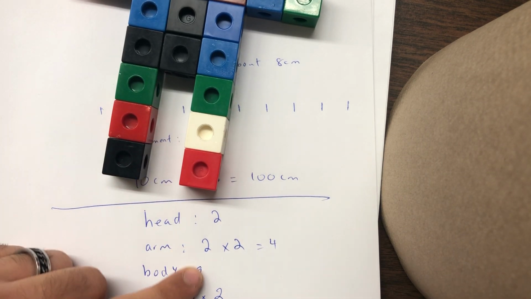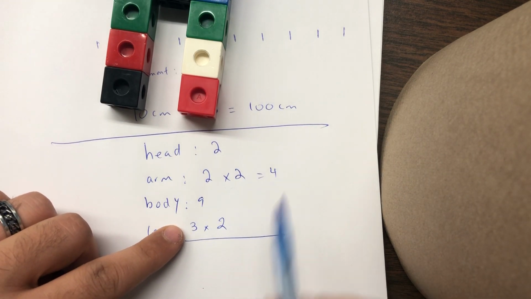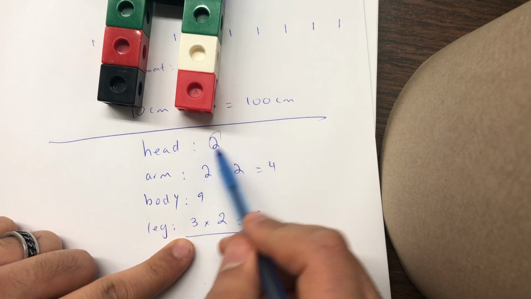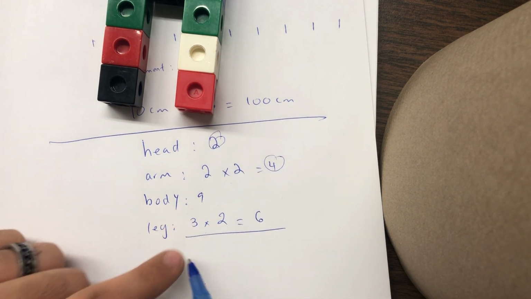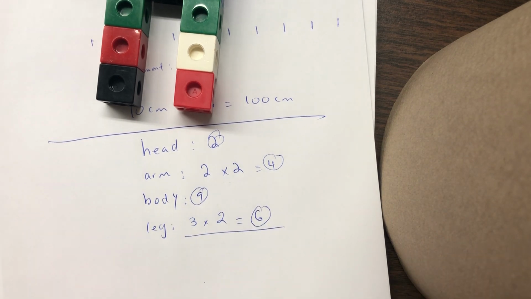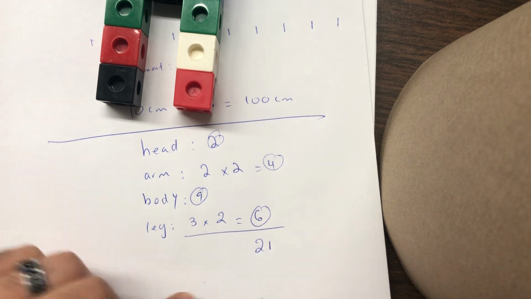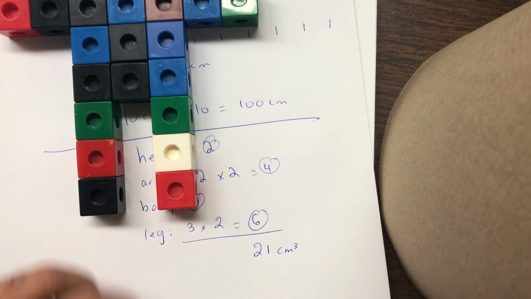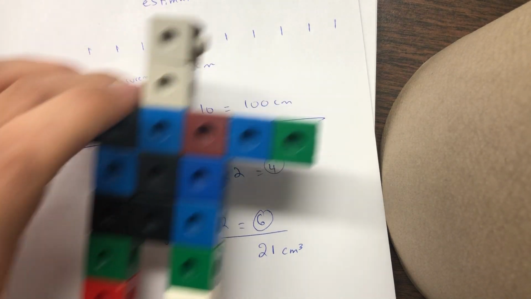So let's get the answers for these multiplication questions. 2 times 2 is 4, 3 times 2 is 6, and let's add them up. So 2 for the head plus 4 for the arms, that's 6, plus 9 for the body, that's 15, plus 6 for the legs, that's 21. That's 21 cubic centimeters of this.